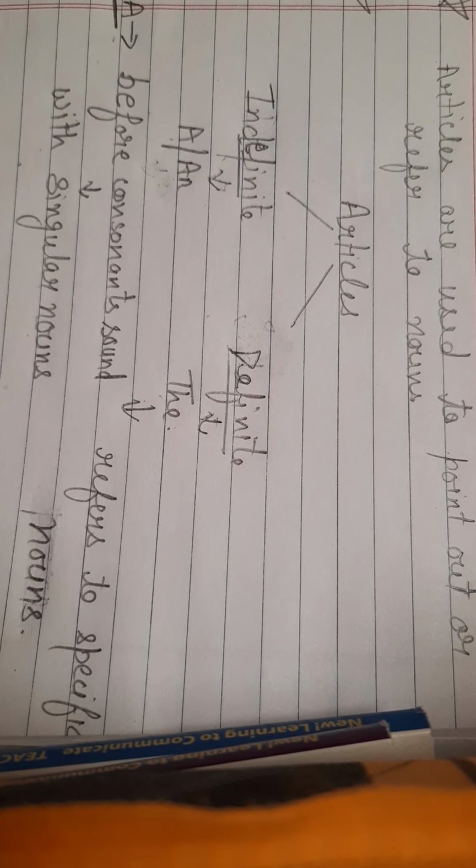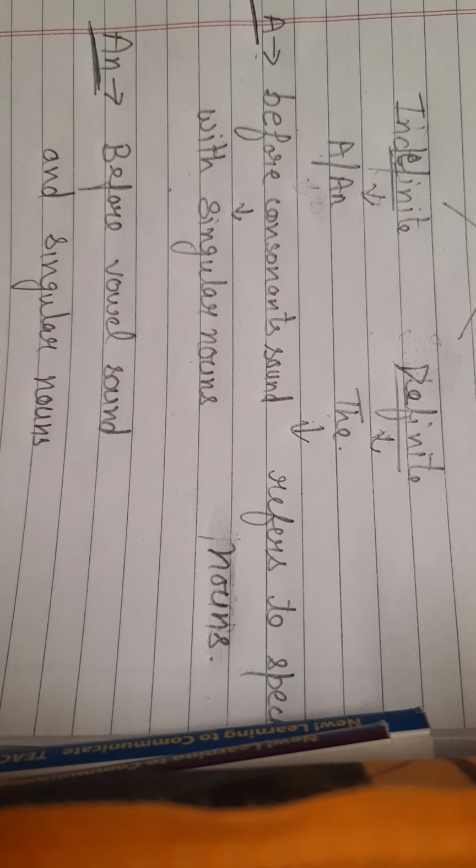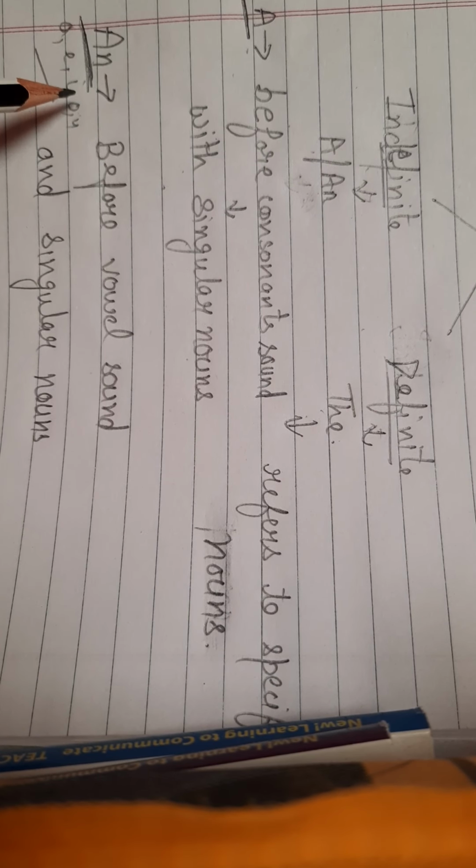Okay? When we are talking about one thing and the word starts with a consonant sound, then before that word we use a. Okay? So a we use before the nouns which start with a consonant sound and which are singular in number. Clear? Then is the use of an. And we use it before the vowel sound. Clear? It's not the vowel word. It's not like that whenever the words start with a, e, i, o, u, then we use an. No, we use it before the sound.